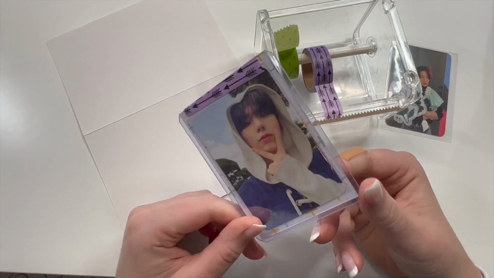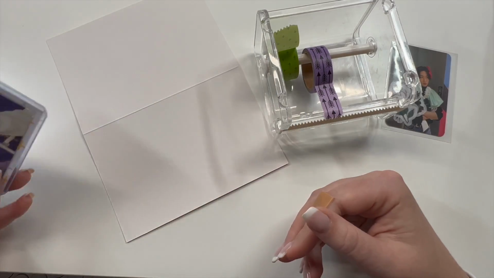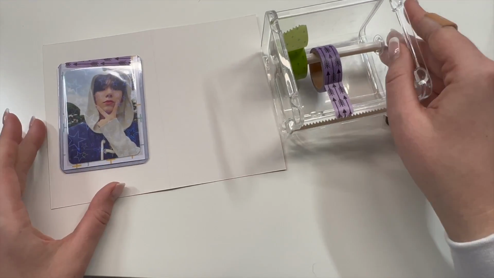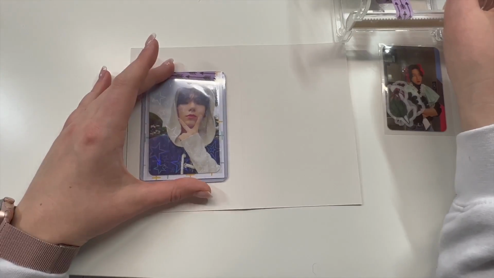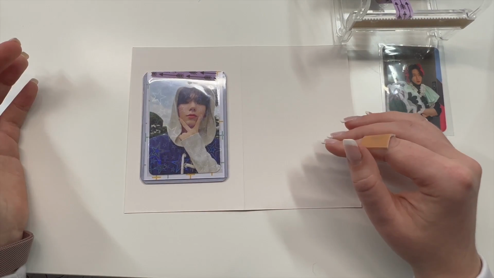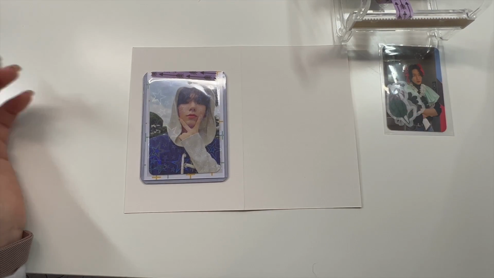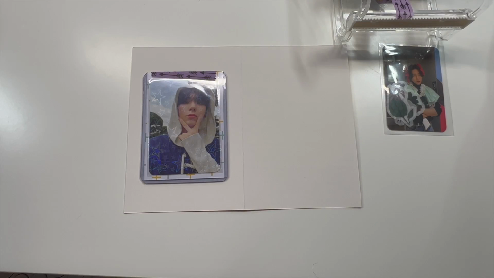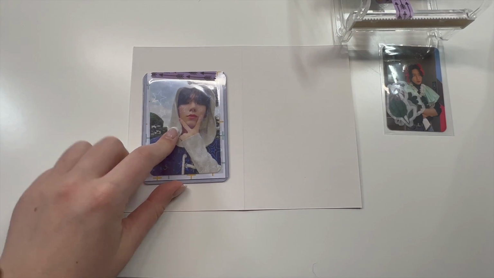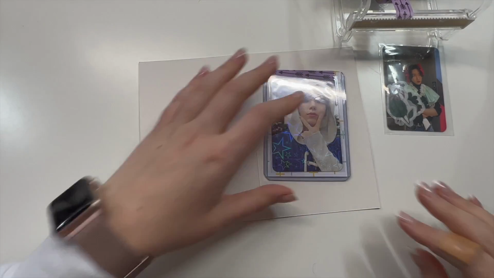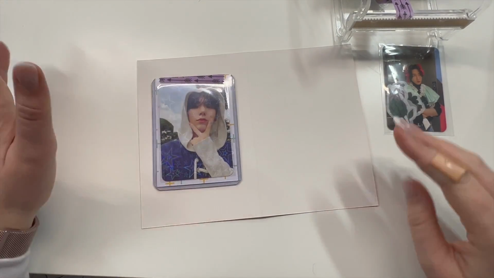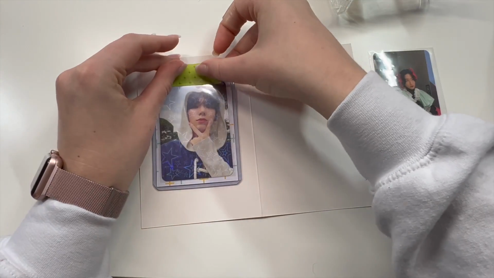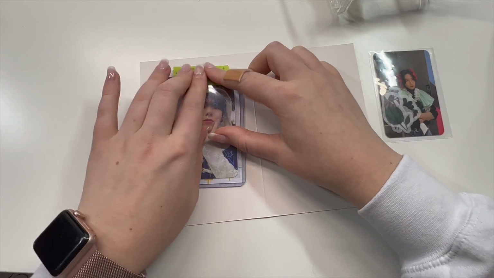Some people tape their soft sleeves. I have never had an issue where I felt like I needed to tape my soft sleeves, but if that's something you feel comfortable doing, then you can do that. Everybody always clowns me for putting the cards on the left side, like last time I posted a trading and selling video, but I just feel like the right side doesn't make sense. Anyways, then I will take my larger washi tape and just tape all the sides here.